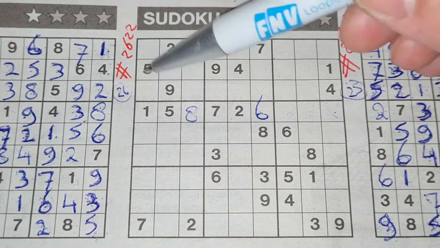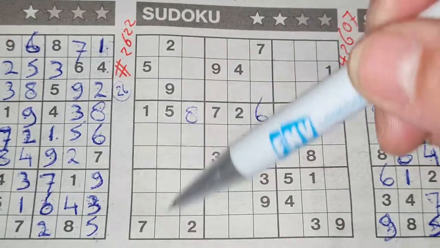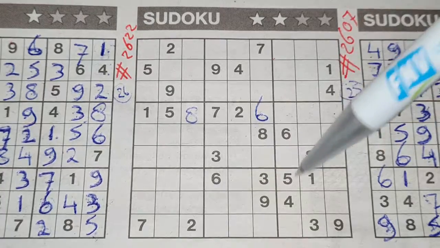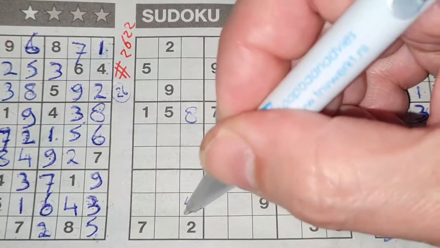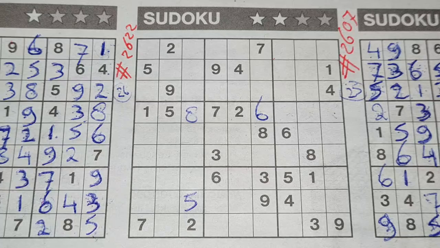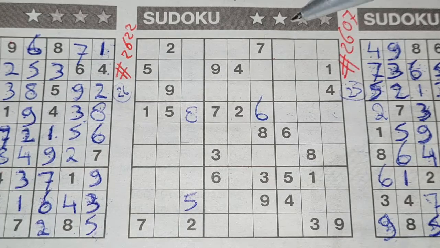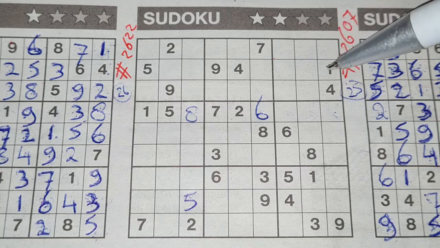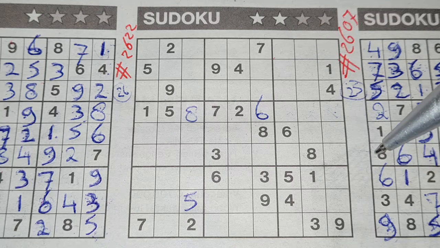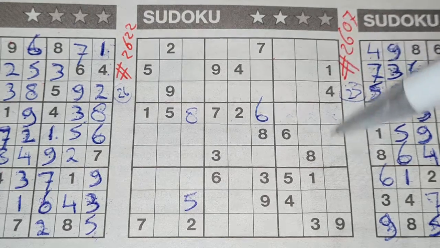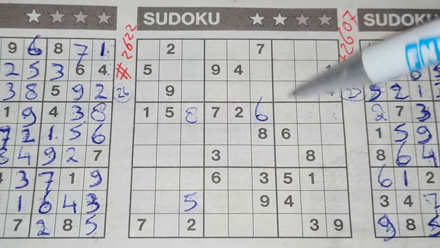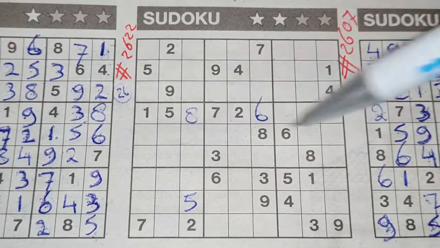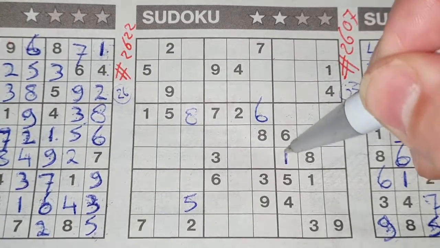And then. How about the 5 in this column? 5 in the second column. So in the third column, the only 2 places for the 5 should be here or there. We see there 5, no 5 there. 5 should be there. And then. How about the 1 in this column, 1 in the column next. So in that column, the only 2 places for the 1 should be here or there. We see there 1, no 1 there, 1 should be there.